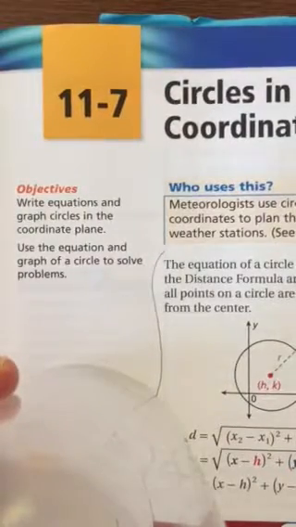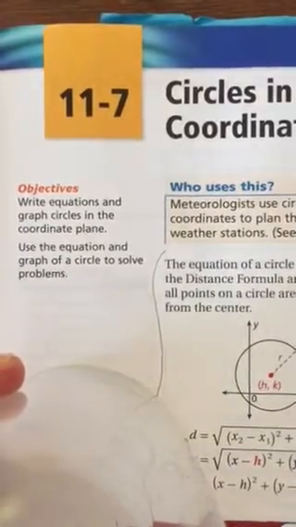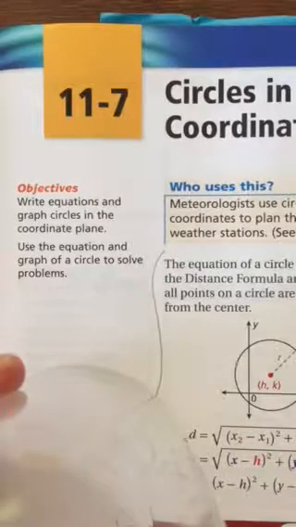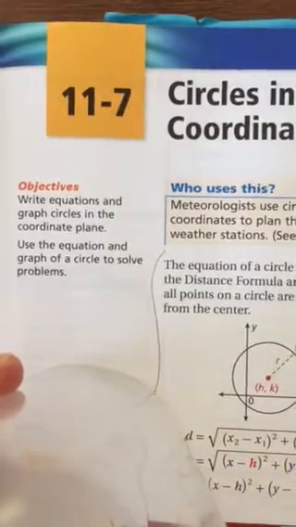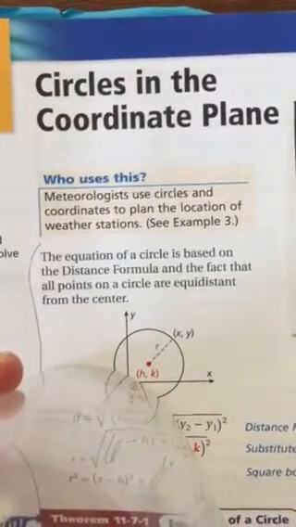Hello, this is lesson 11-7 on page 799 in your book. This is the last lesson we will do for the school year, which is super exciting. And we are going to be covering circles in the coordinate plane.